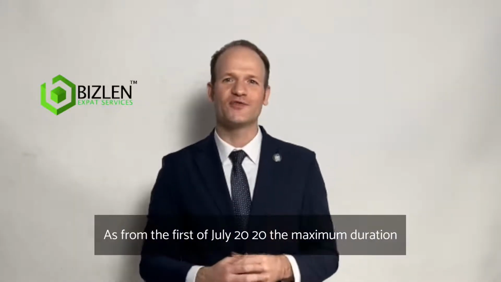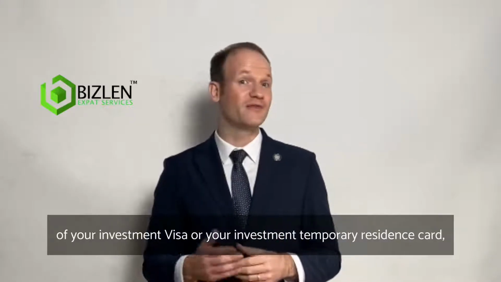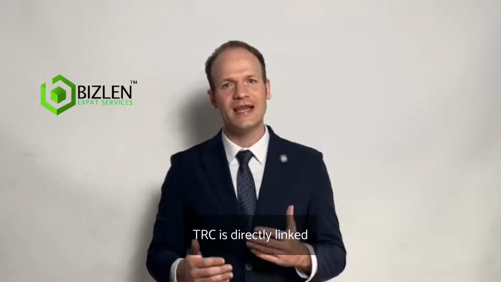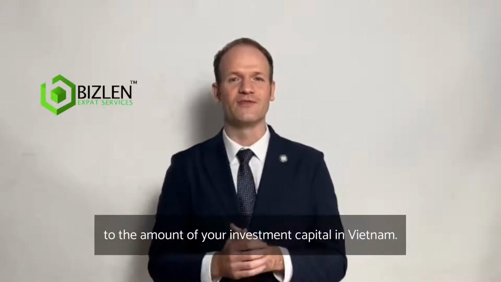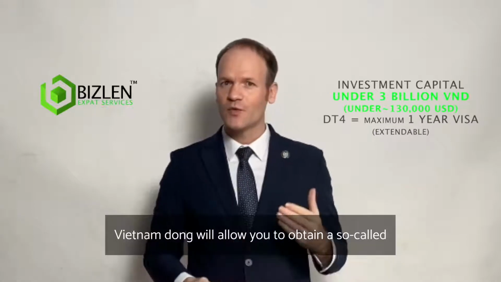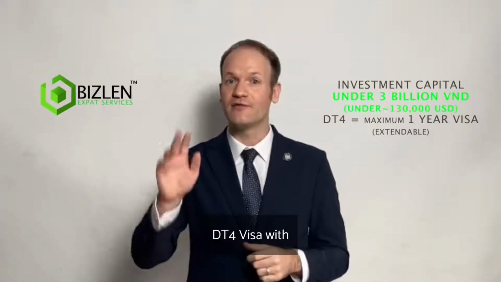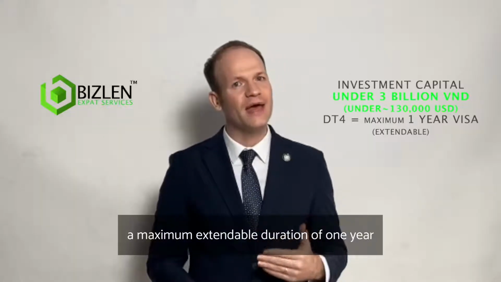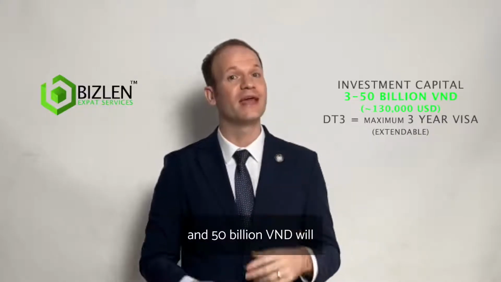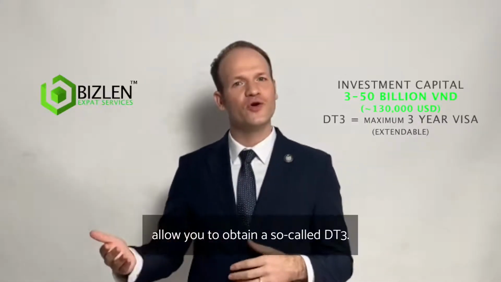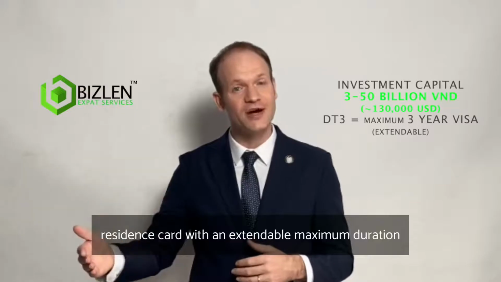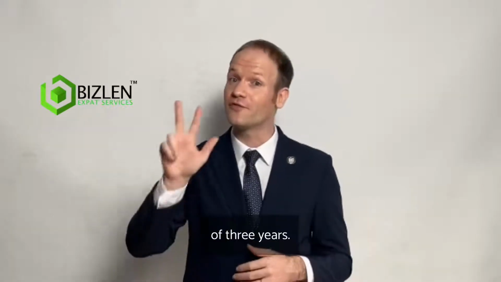As from the 1st of July 2020, the maximum duration of your investment visa or your investment temporary residence card, TRC, is directly linked to the amount of your investment capital in Vietnam. Meaning that any investment amount of under 3 billion Vietnam dong will allow you to obtain a so-called DT4 visa with a maximum extendable duration of 1 year. An investment of between 3 billion Vietnam dong and 50 billion Vietnam dong will allow you to obtain a so-called DT3 visa and a DT3 temporary residence card with an extendable maximum duration of 3 years.